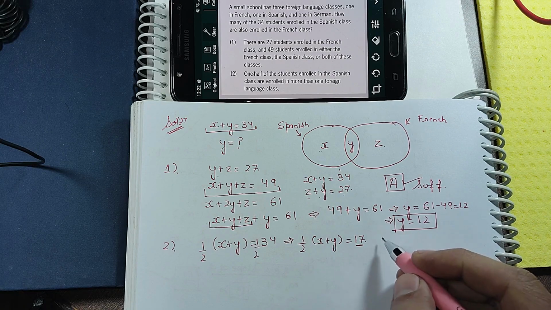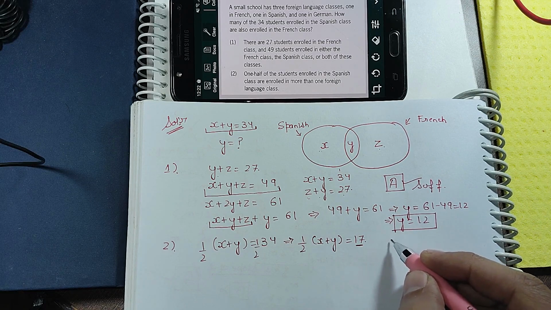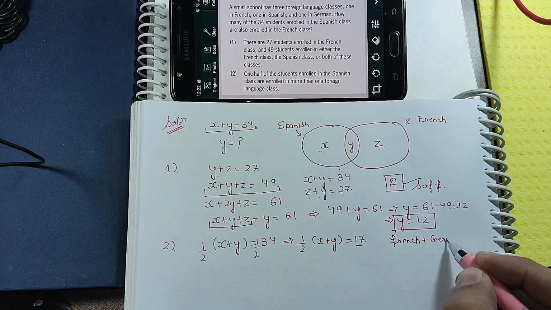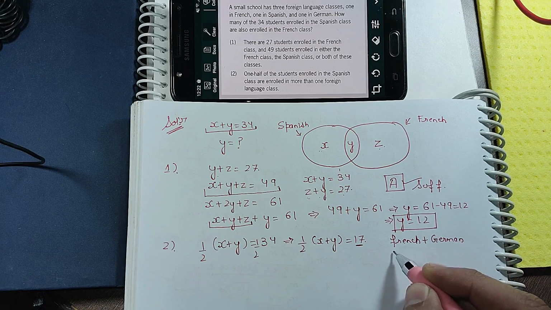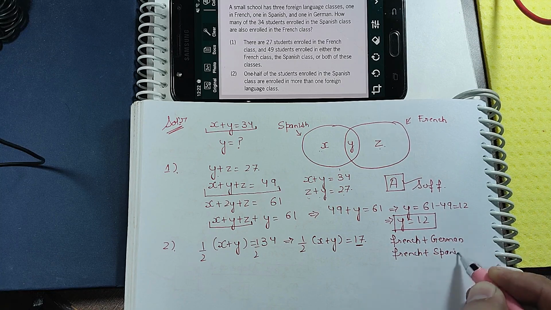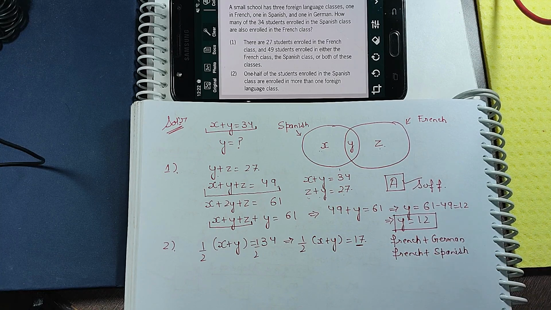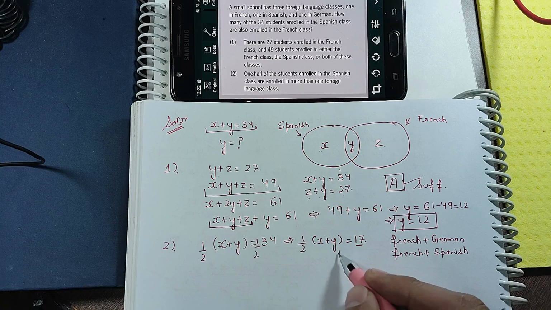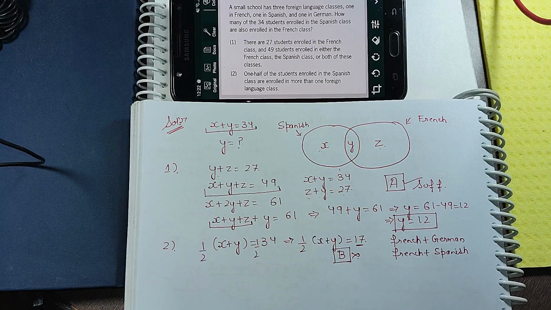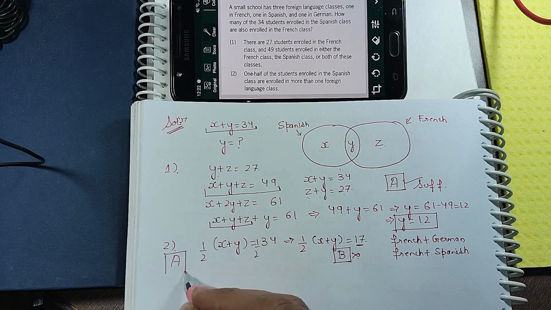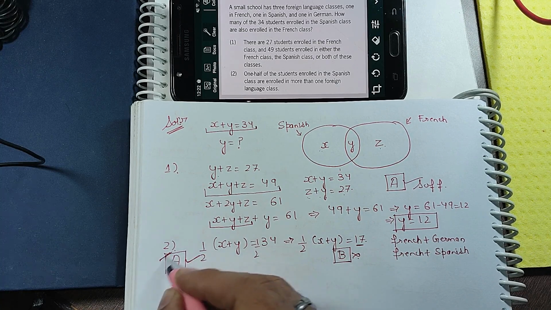So that can be French plus German, or there is a possibility that these 17 students have been enrolled in French plus Spanish, but we don't know specifically. So we can say that statement 2 is not sufficient to answer our question. So for this particular question we will mark that statement 1 alone is sufficient to answer our question.